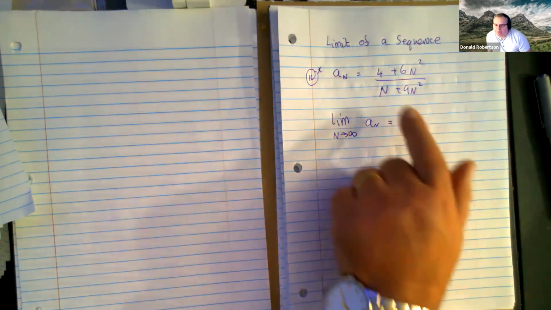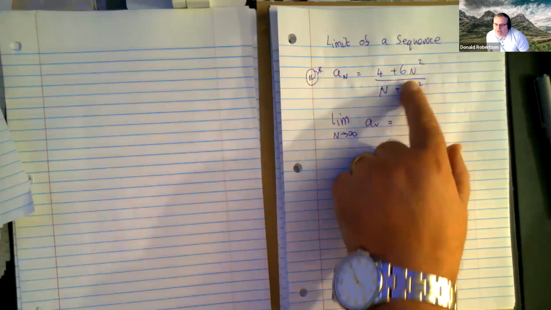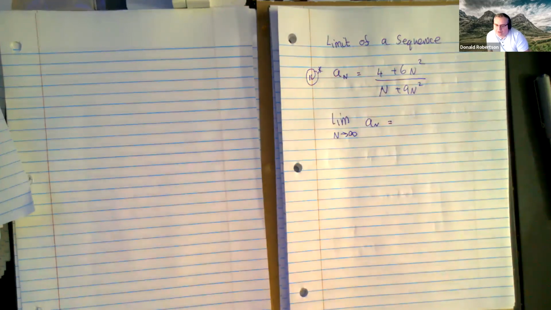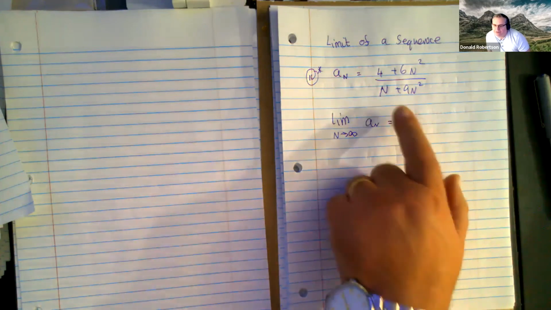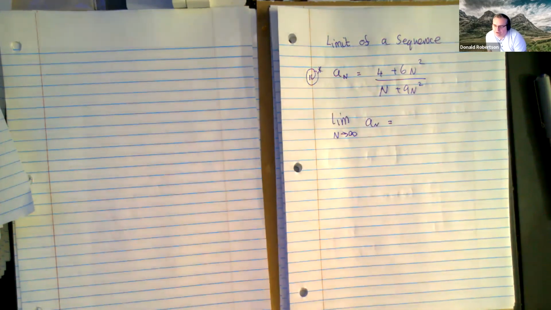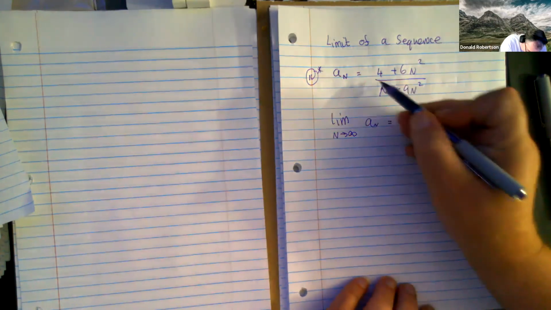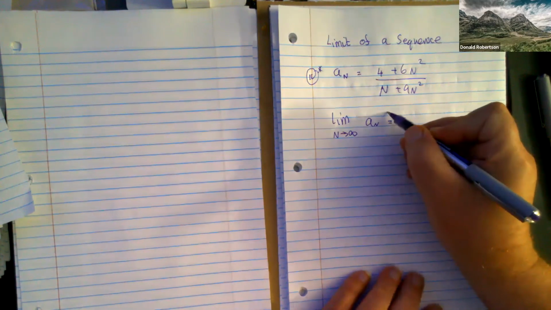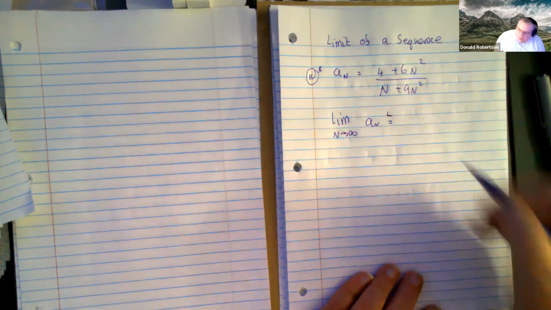Can you imagine this function here? I can tell you the answer to that limit as n tends to infinity. Do you recognize this particular situation? Okay, here goes. If you want to find the limit of a fraction, one of the methods is called L'Hopital. Remember L'Hopital?